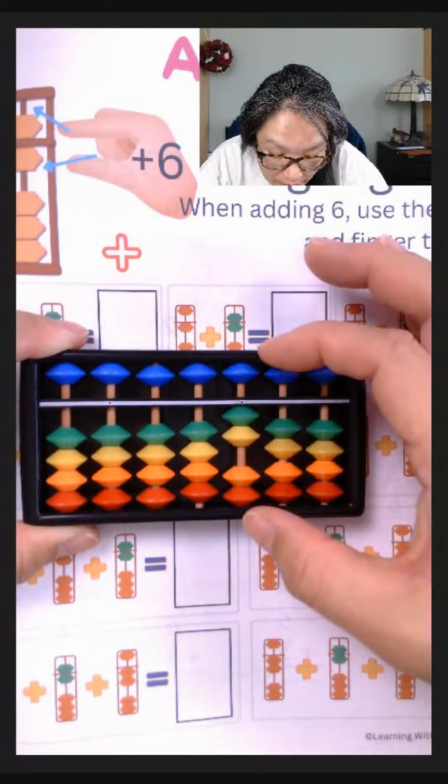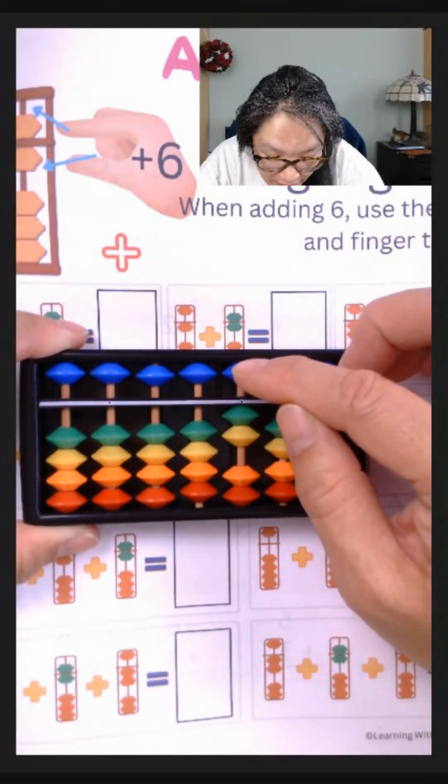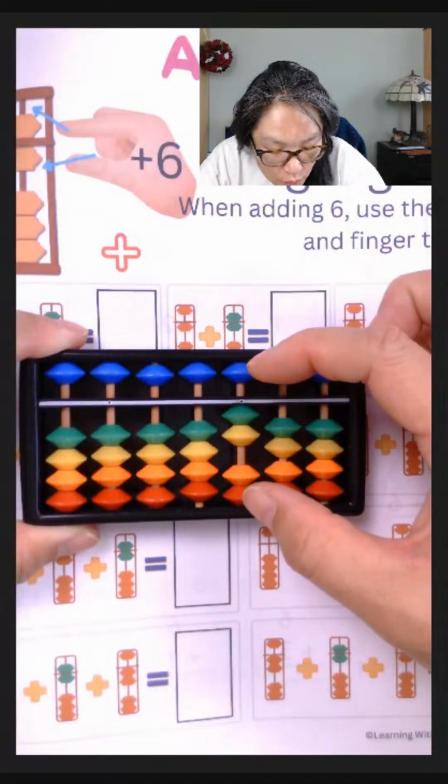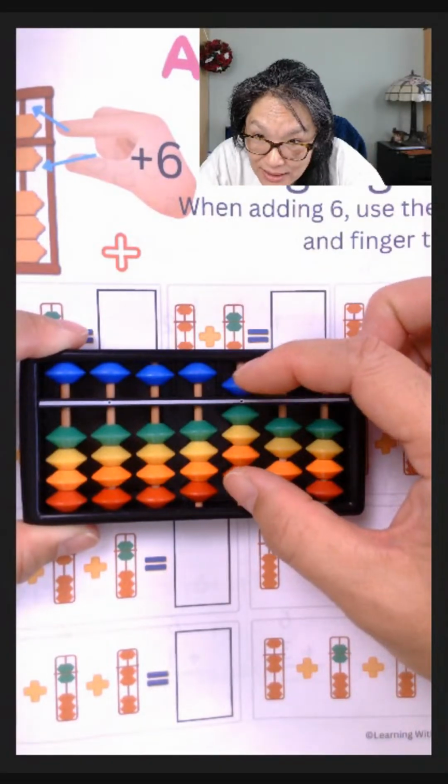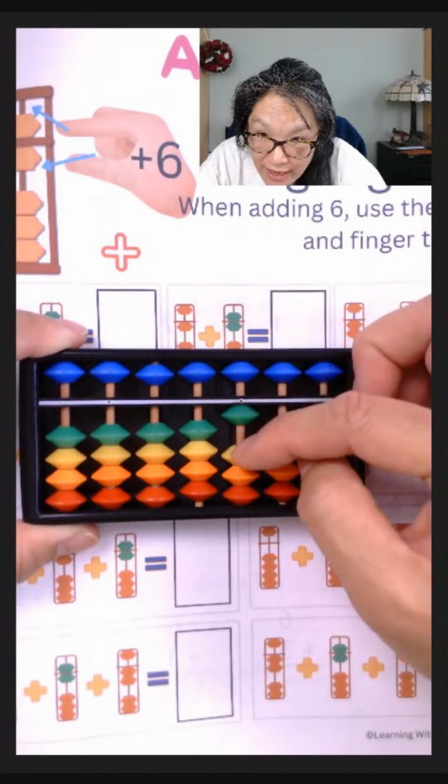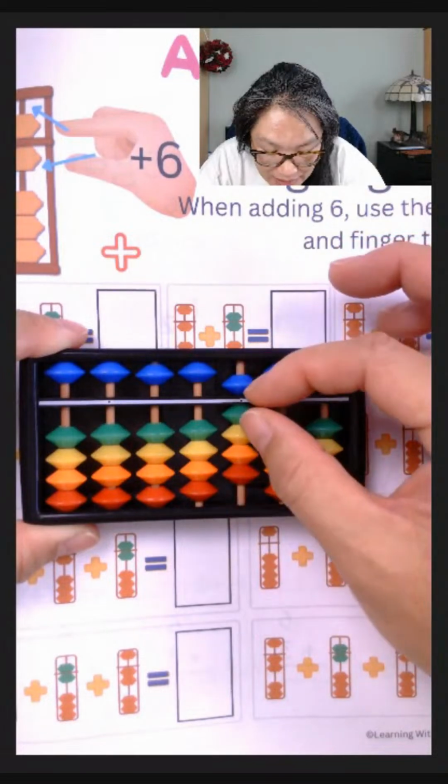If I have 2 and I want to add the 7, remember 7 is 5, 6, 7. This is why we need to read the abacus. We add the 7, we take away the 7. If I had 1 and I want to add the 8, I want to take away the 8.